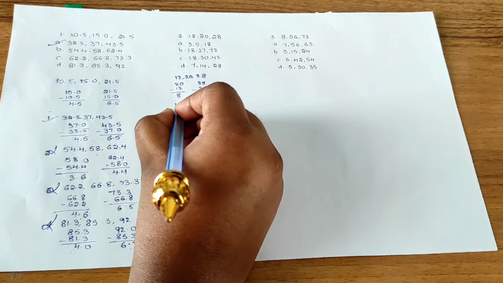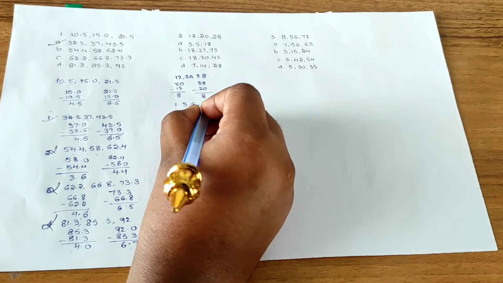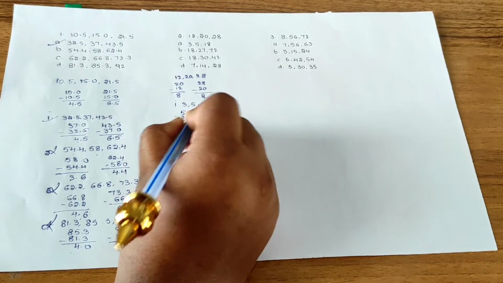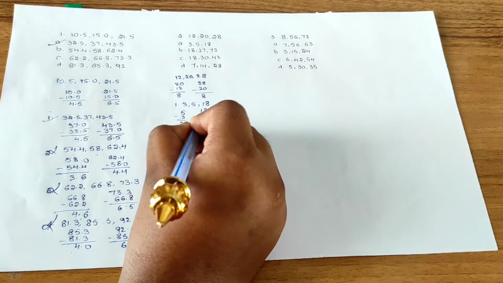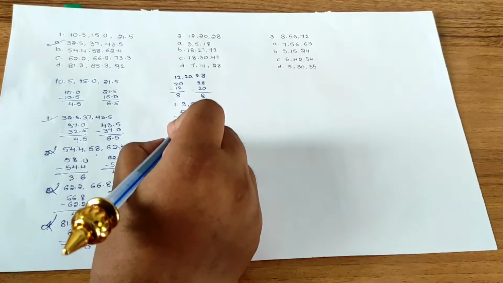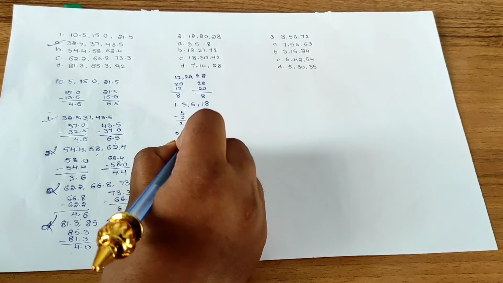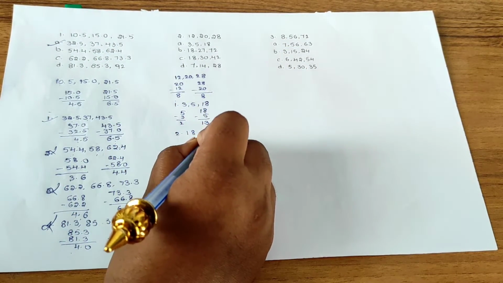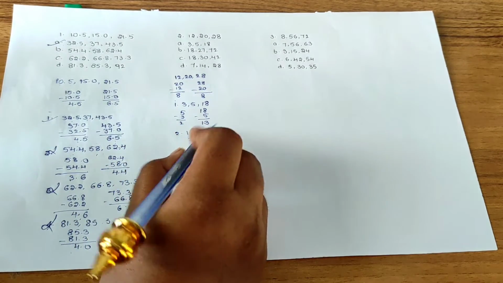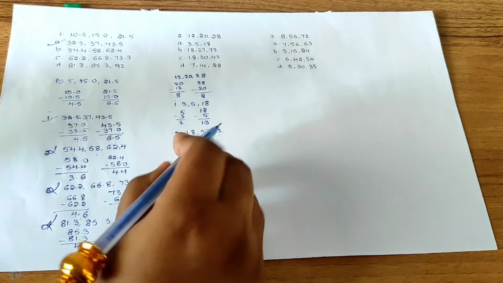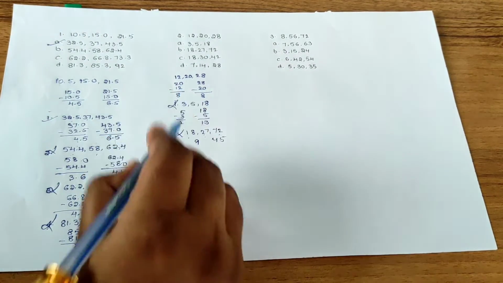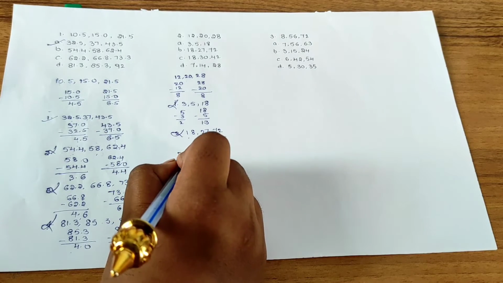So the first option is 3, 5 and 18. The difference between 3 and 5 is 2, and the difference between 18 and 5 is 13. So this option doesn't suit the pattern. And the second option is 18, 27, 72. So the difference is 27 minus 18, which is 9, and 72 minus 27, which is 45. So this option also doesn't satisfy the pattern.